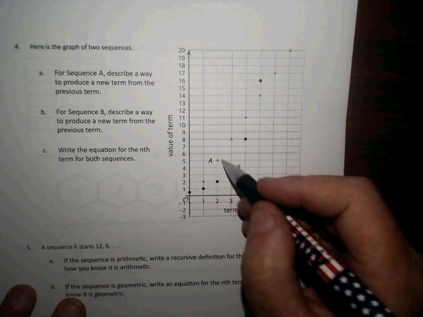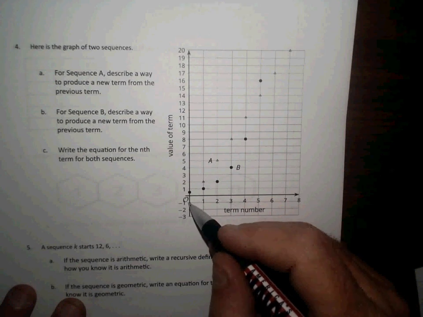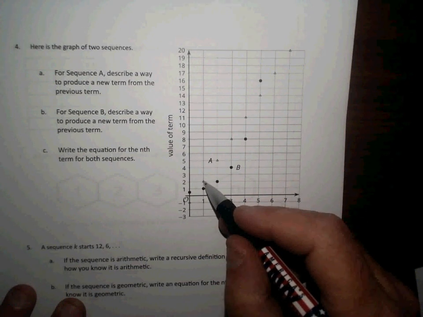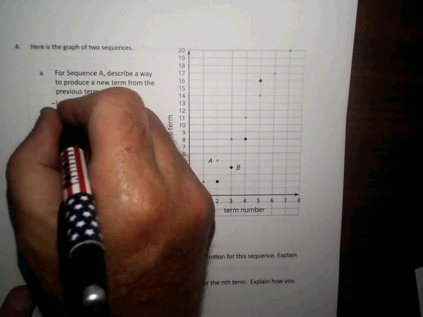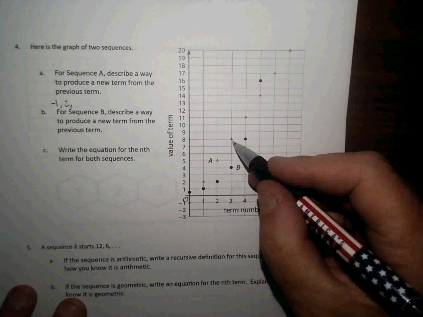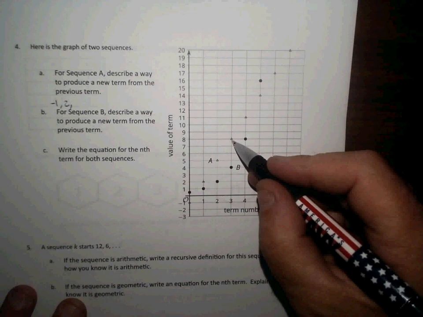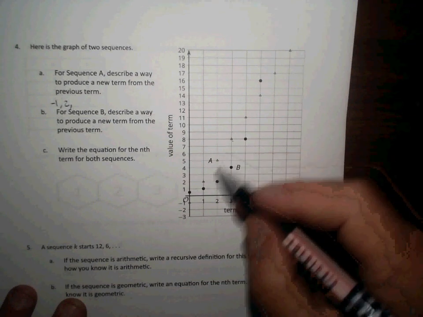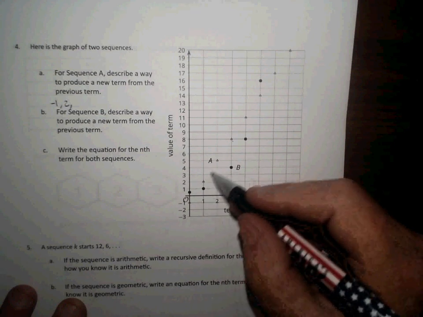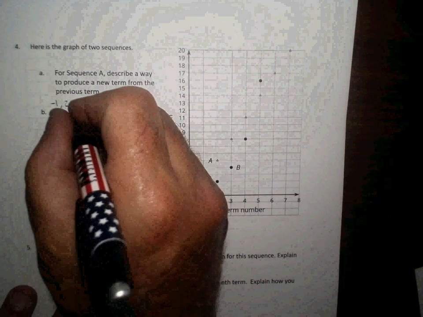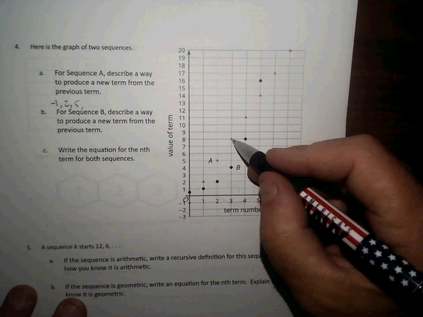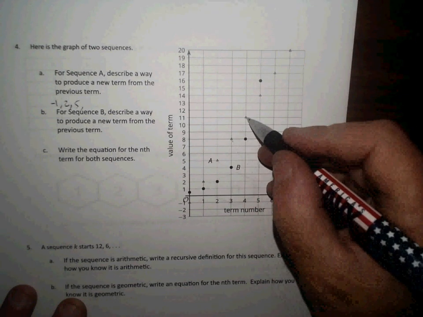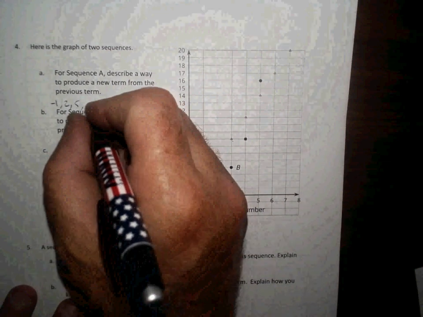Sequence A is the little triangles. Starts at -1 and then goes to 2. So I'm going to write that out a little bit, all right? -1 and then 2. What's the next value? What's the next value? -1, 2, 5, right? And then, 8, and then, what's happening here?